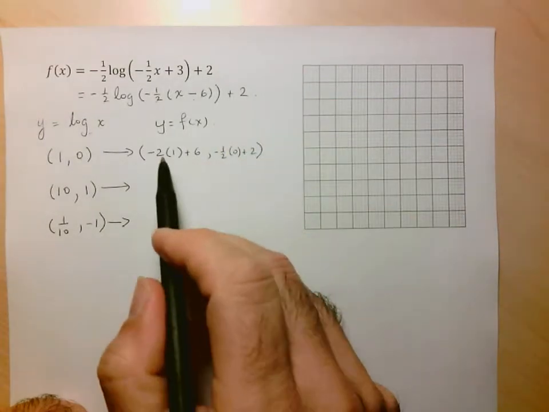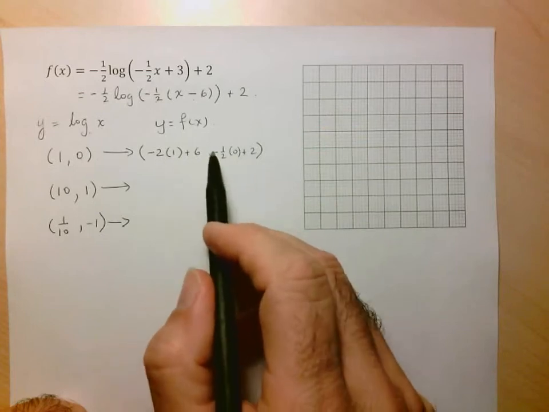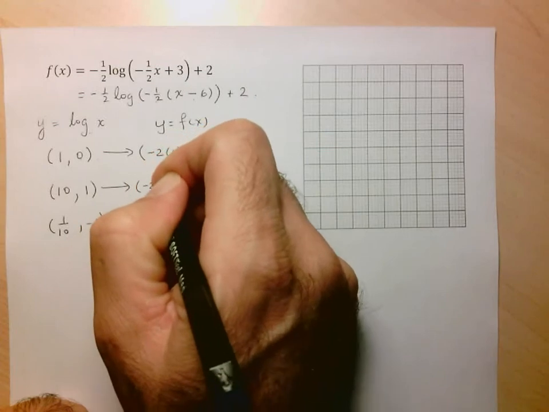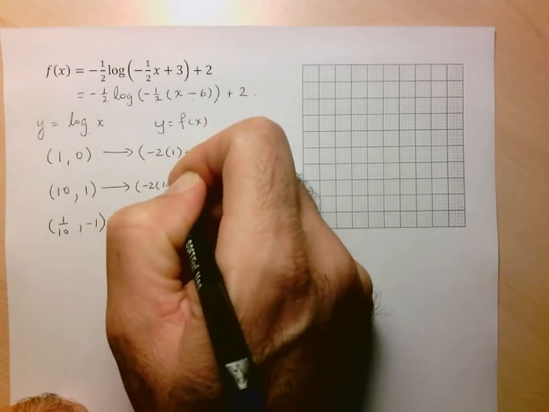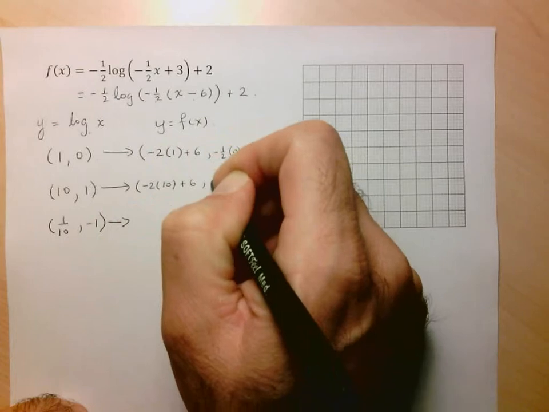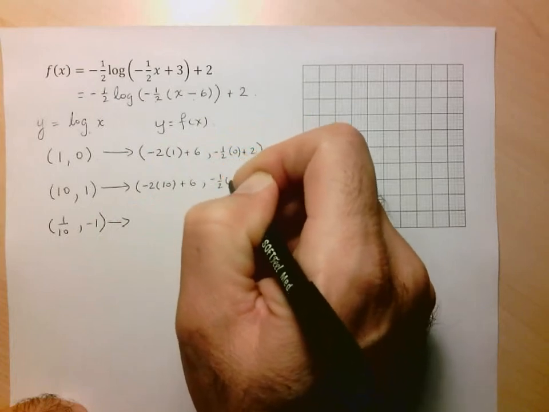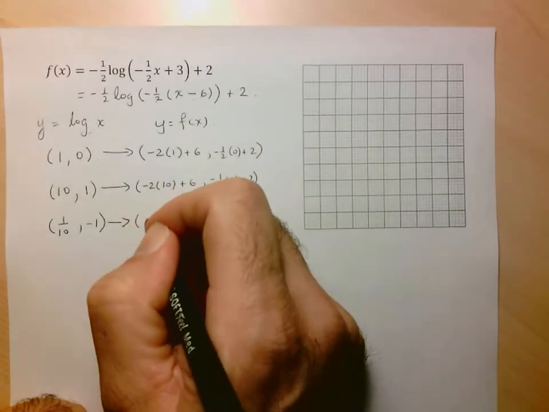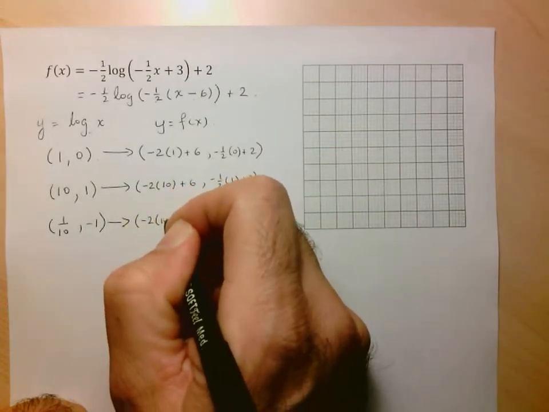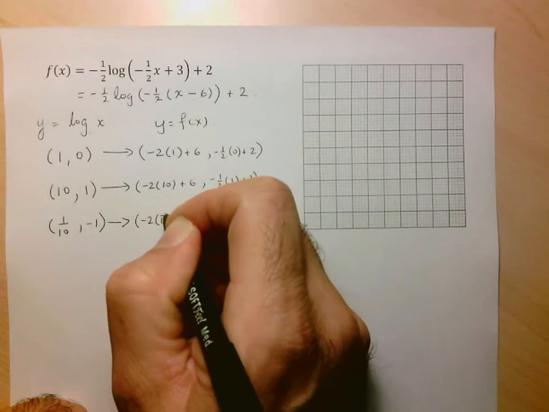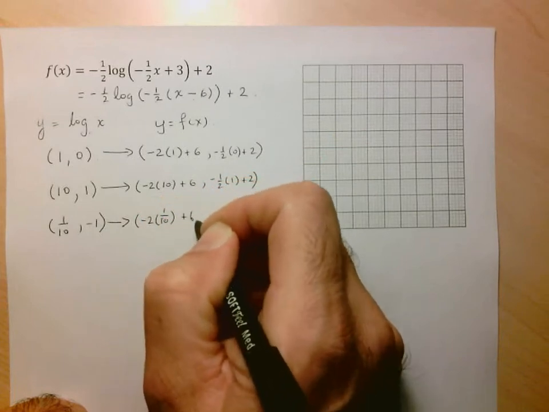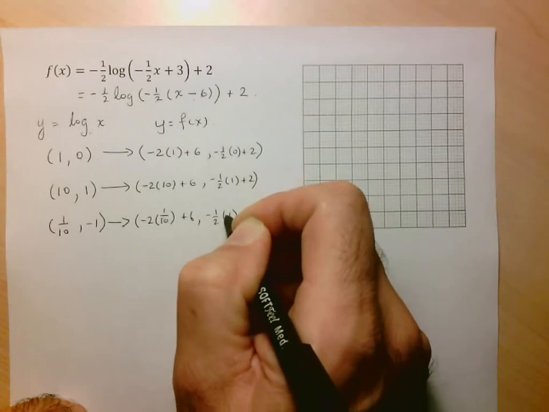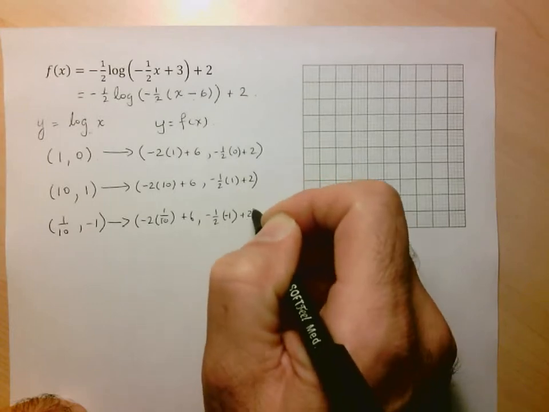Once I determine these operations, I just repeat them on the next 2 points. Multiplying the x component by negative 2, and then adding 6. Multiplying the y component by negative a half, adding 2. Same thing here: multiply by negative 2, this is 1 over 10, and then add 6. Here, multiply the y value by negative a half. This is negative 1 plus 2.